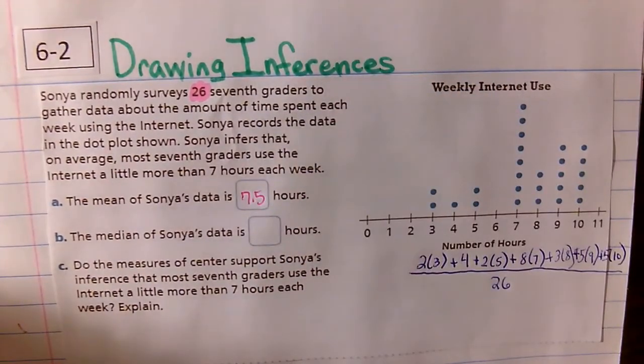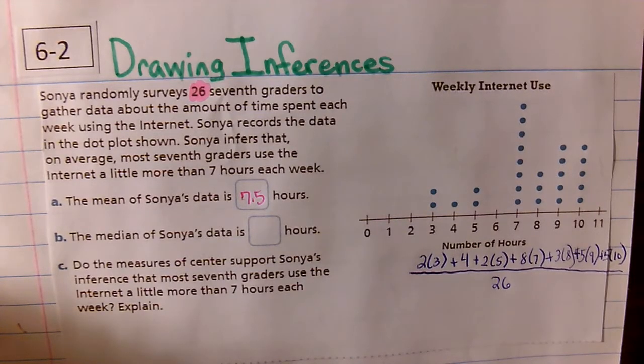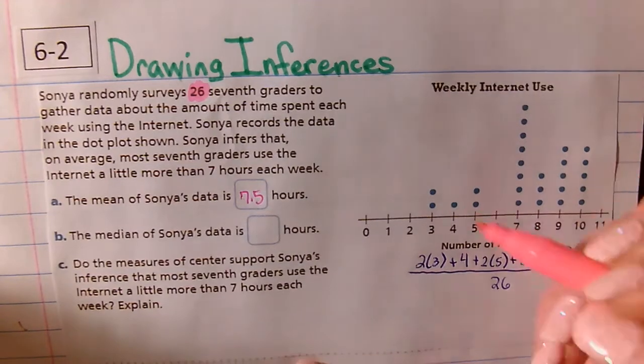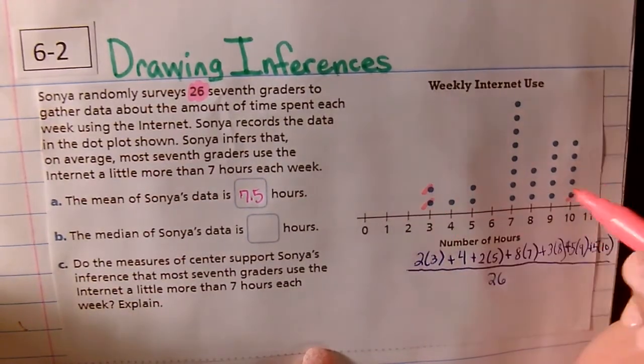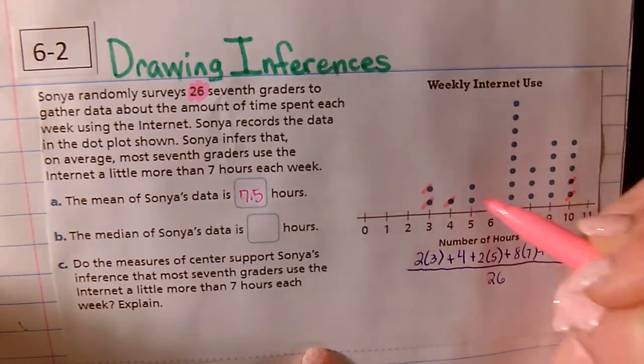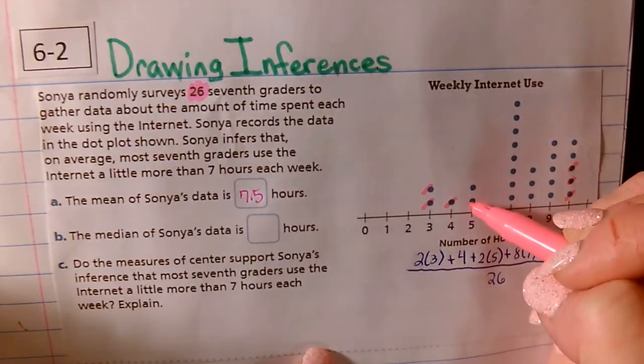Okay? Now let's look at the median of Sonia's data and find what that is in hours. Alright, I'm going to do some marks on my dot plot to help me find the middle. Now, there's going to be 2 middle numbers in this case because there are 26, which is an even amount. One way you can do it is you could just mark off here and here each time until you get to the middle. That's one way to do it.